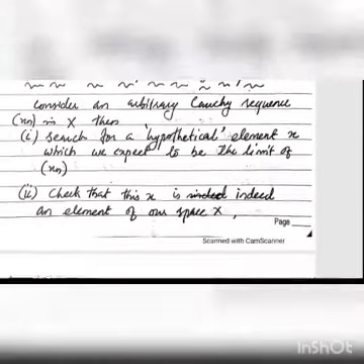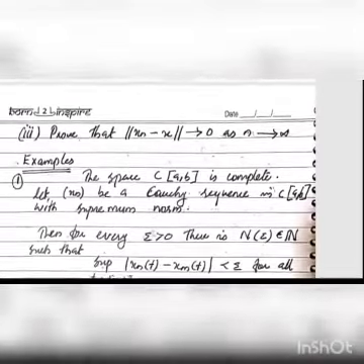This is the second stage. Then prove that norm of xn minus x converges to 0 as n tends to infinity. This is the usual procedure for proving whether a space is complete or not. So in terms of normed spaces, we use this for checking whether a given space is Banach or not. So here is one example.